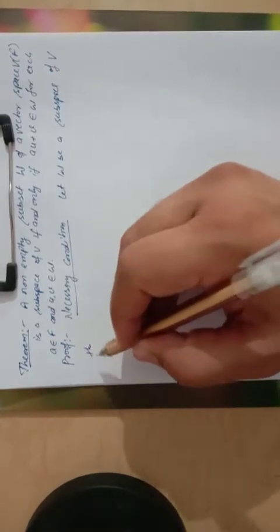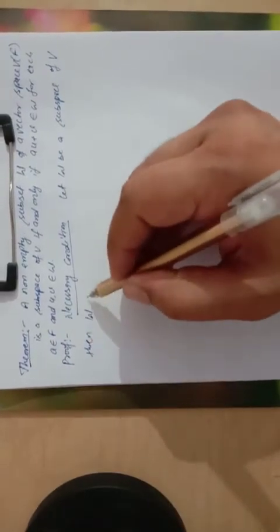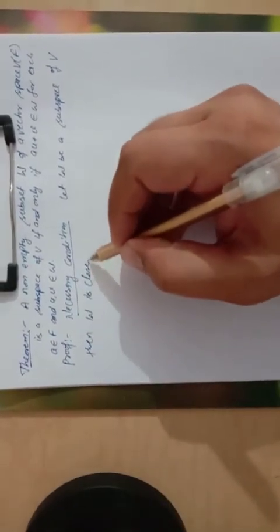Then W is a subspace of V, and W is closed under addition. पिछली थ्योरम में हमने यही पढ़ा था, एडिशन एंड स्केलर मल्टीप्लिकेशन.